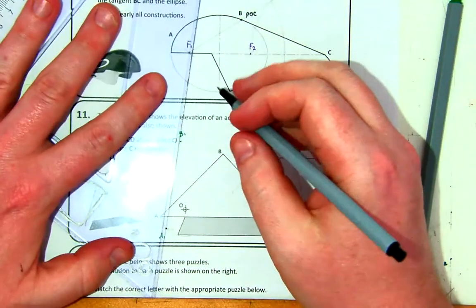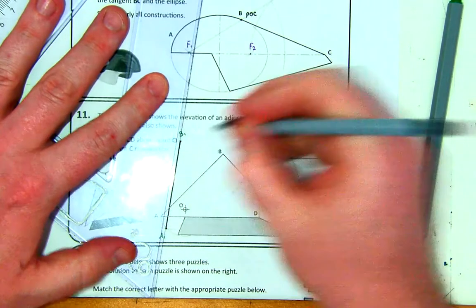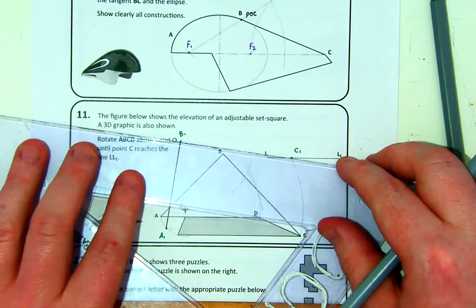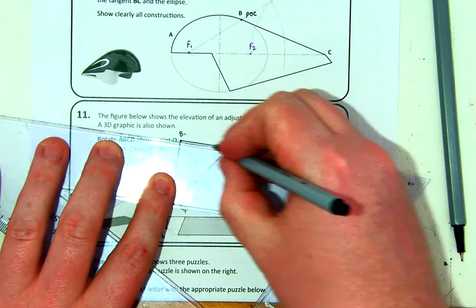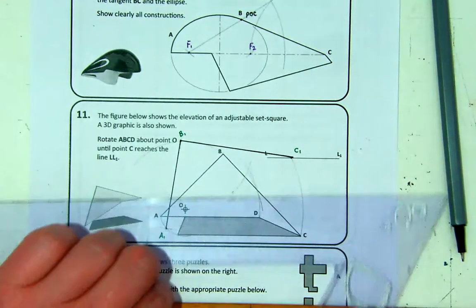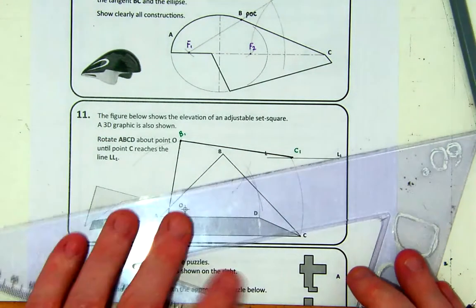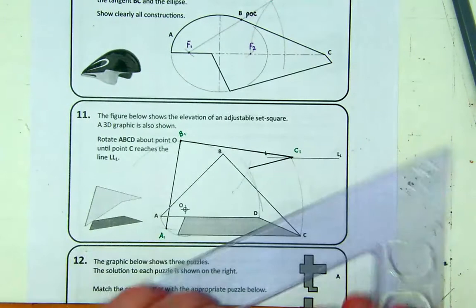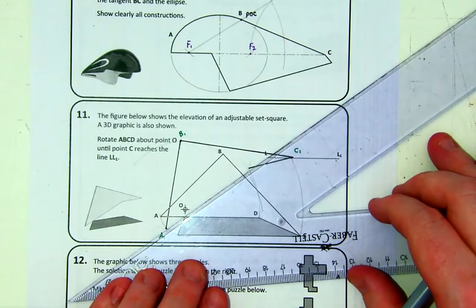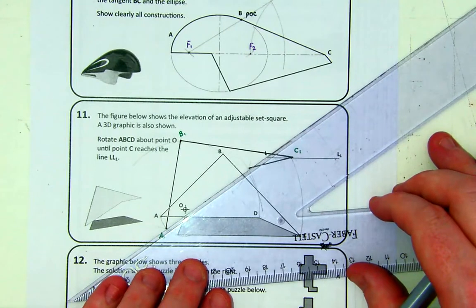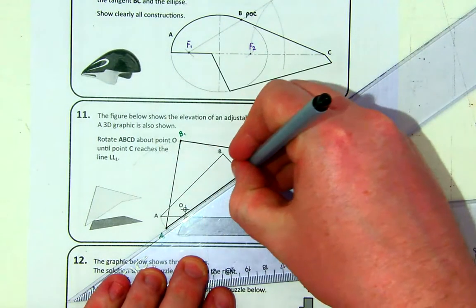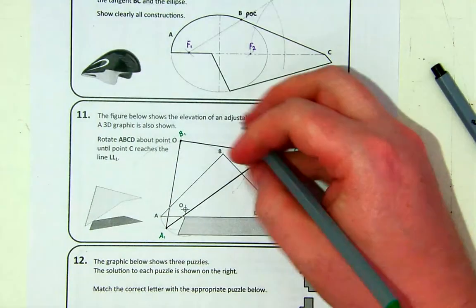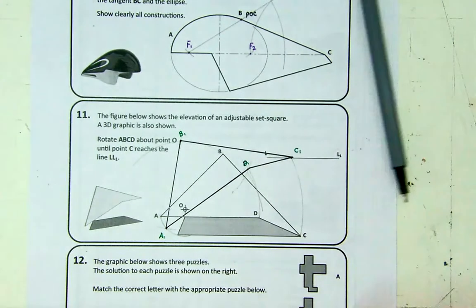So there's A1 to B1. There's B1 to C1. There's C1 to D1. And then there's D1 back to A1. Right, so there we have our adjustable set square rotated.